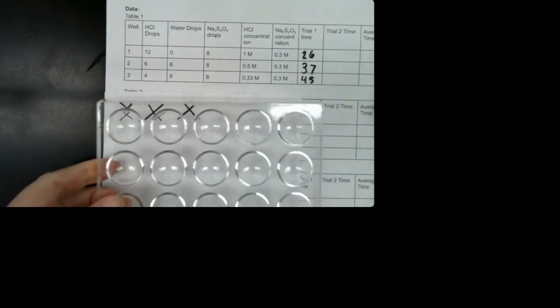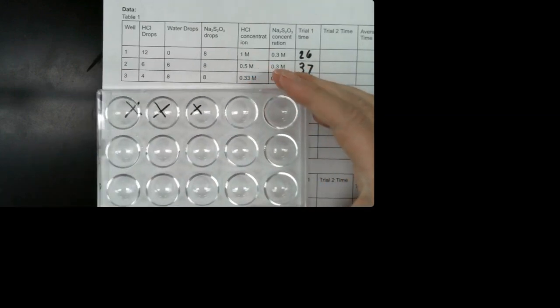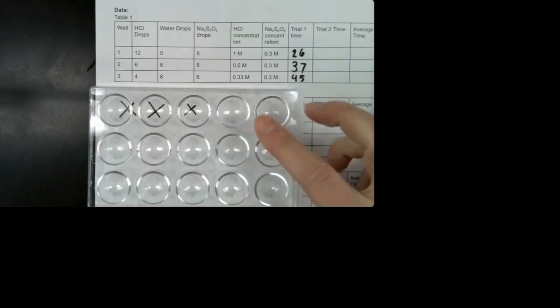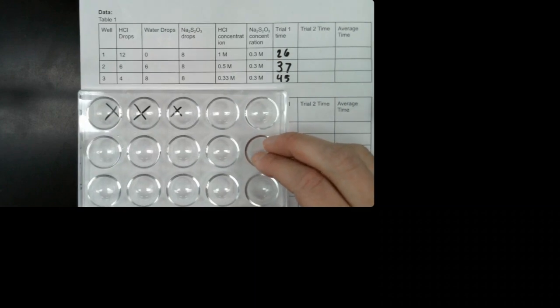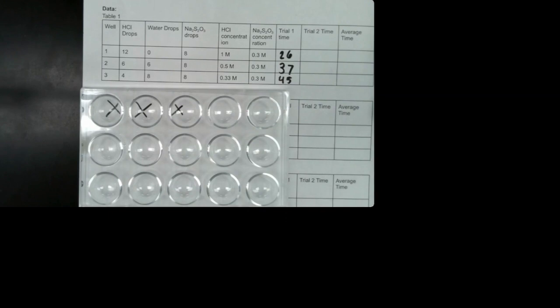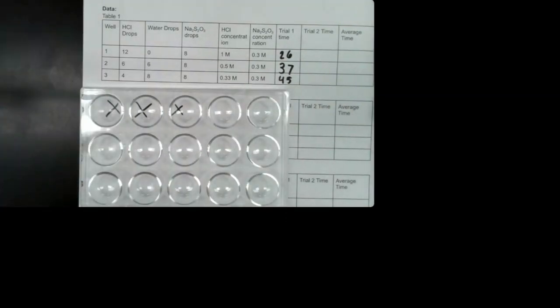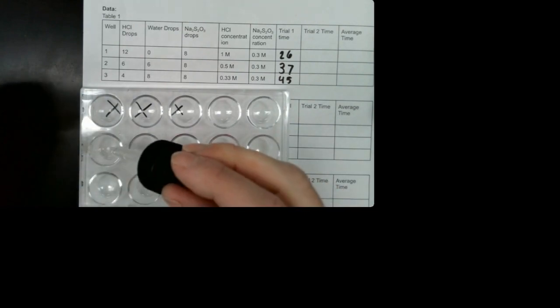Okay, so the next thing that I'm going to do is I'm going to do the exact same thing again. This time, now that we know what we're doing, you're going to record when you think the X has disappeared. And then we'll find an average also. So I'm going to set it up again. I'm going to put hydrochloric acid. I'm going to put 12 drops in this well in the second row.